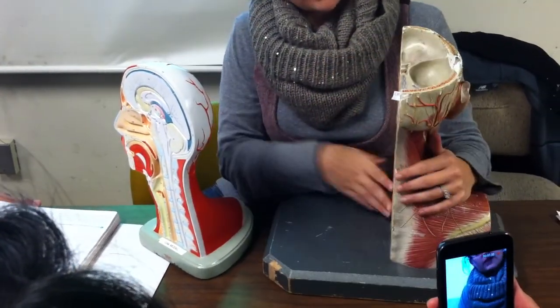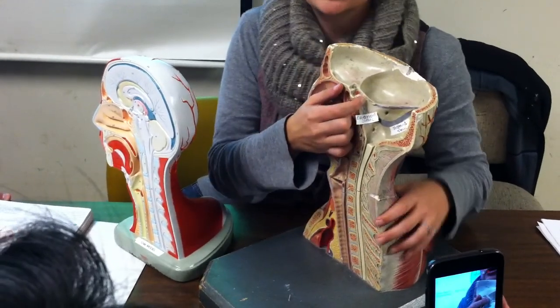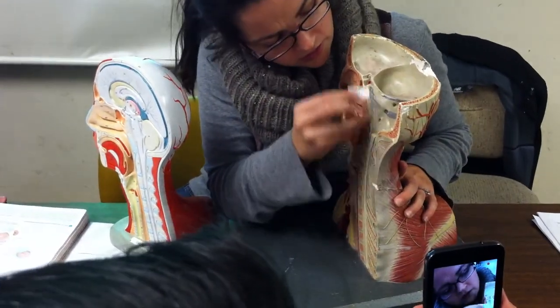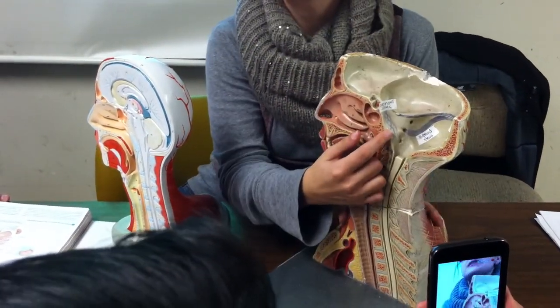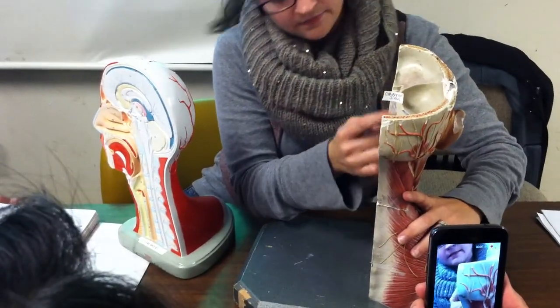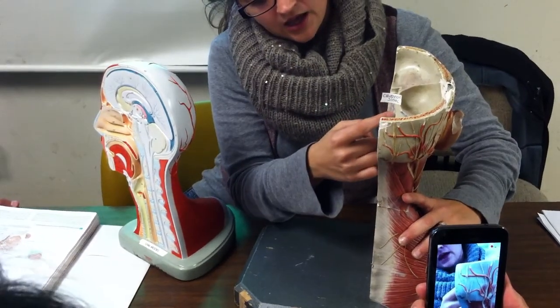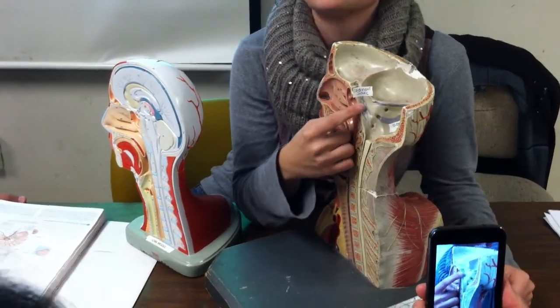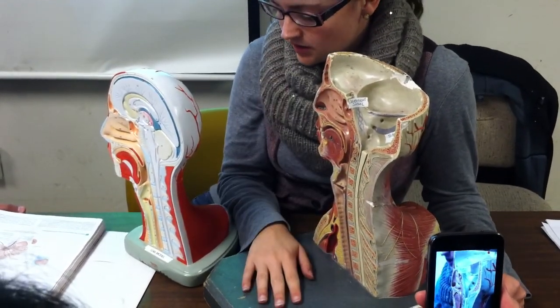Oh, the very last one I forgot is this guy right here. I'll try to turn it. This is the cavernous sinus. Cavernous sinus. Okay? And that's right on the sphenoid bone. Lies against the sphenoid bone. That should be all of them.